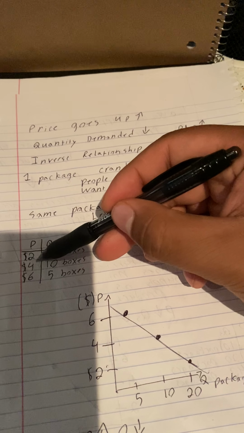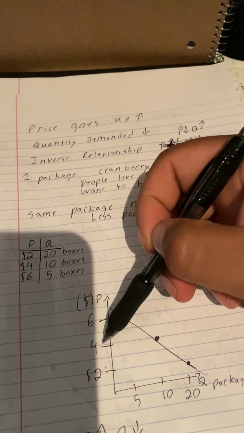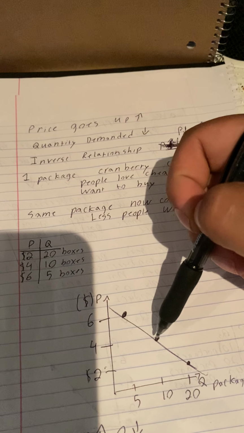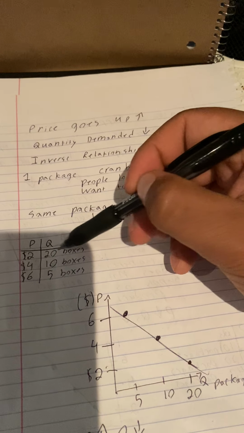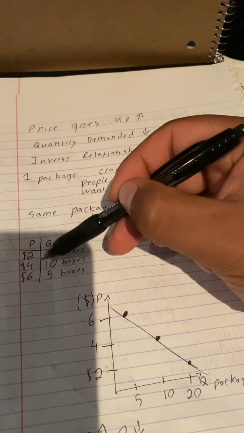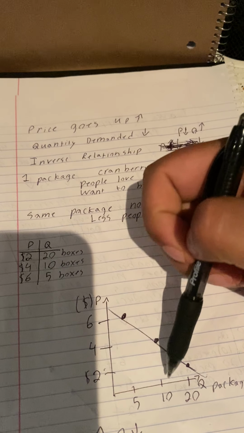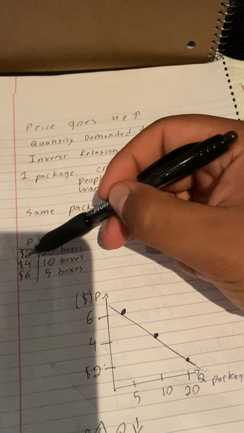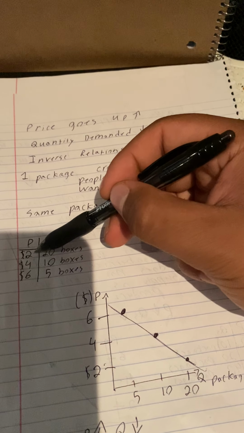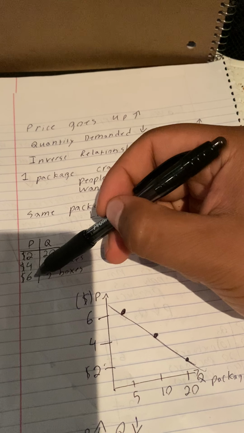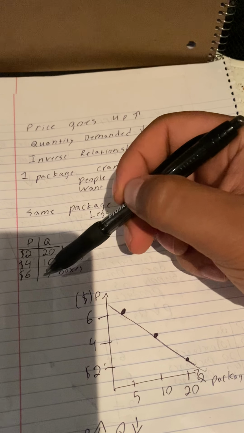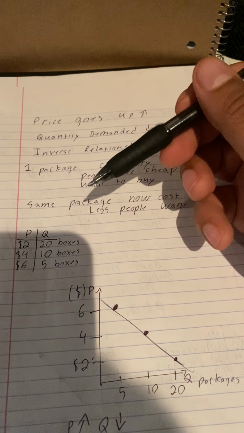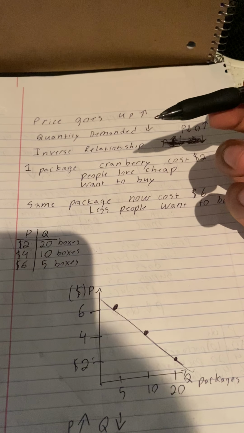At $4, well, that's pretty pricey. Not that pricey, but pretty pricey. So less people want it. You sell less boxes. At $6, you say to yourself, whoa, it used to be $2 and now it's $6? That's kind of too expensive. I don't really want to buy that. So you sell less because people want less.